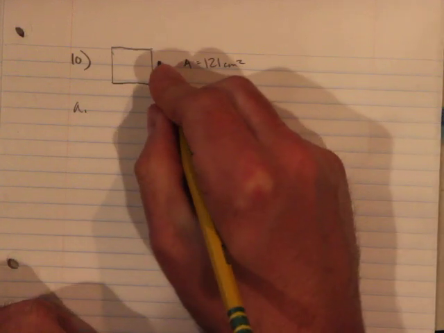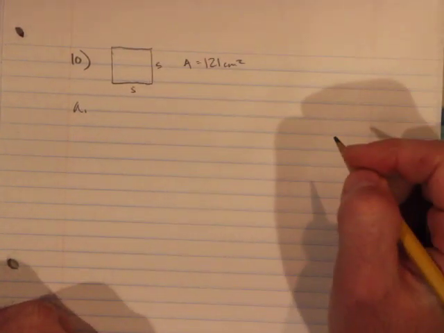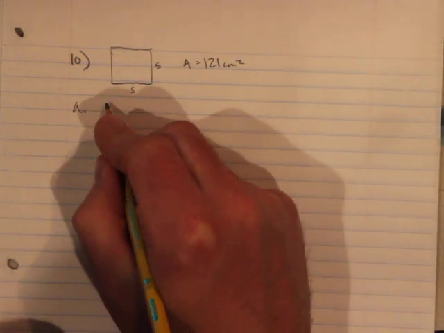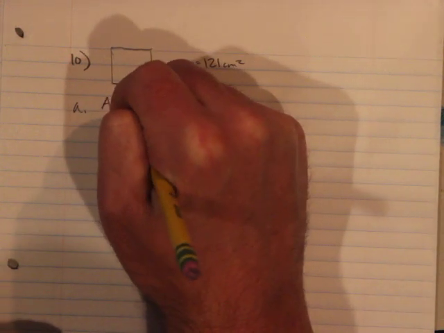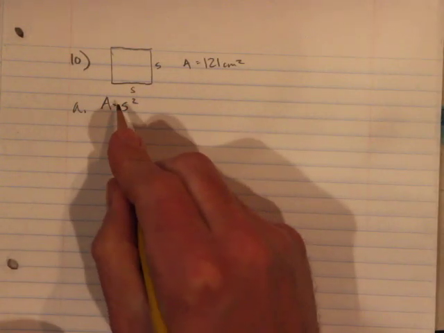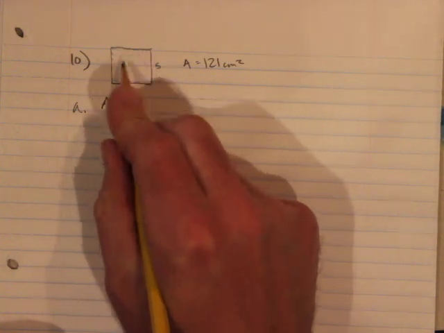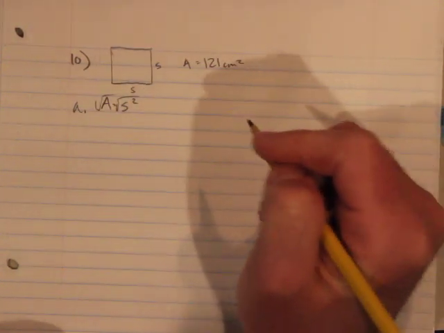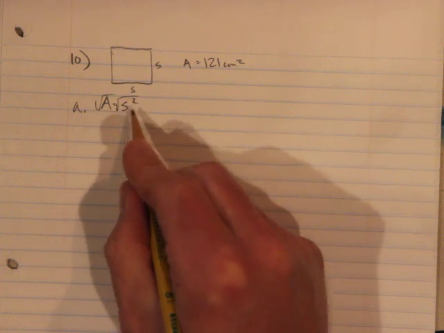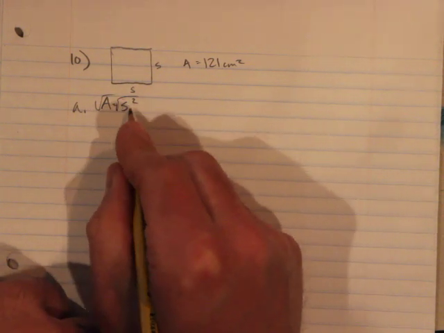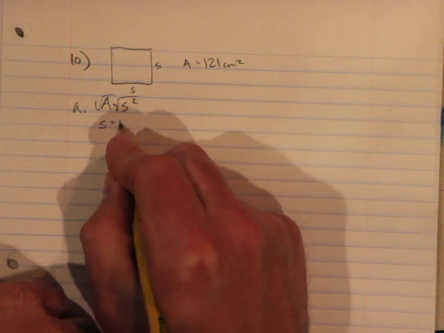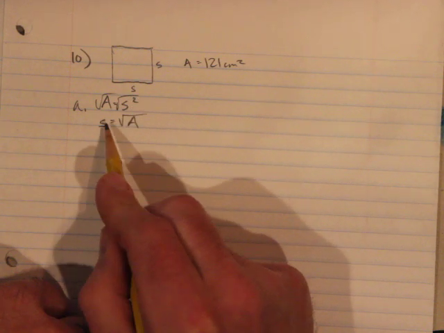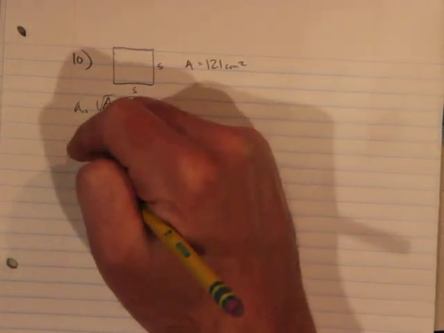So remember, for a square, the sides are the same. The area is side squared. Side times side is going to get me my area of a square. So I'm going to take the square root of both of these to get s all by itself. What they're asking for is solve for a side. And I'm going to flip these two so that s is on the left. That gets me s equals the square root of the area. The square root of s squared is s. And so this is the answer for part A.